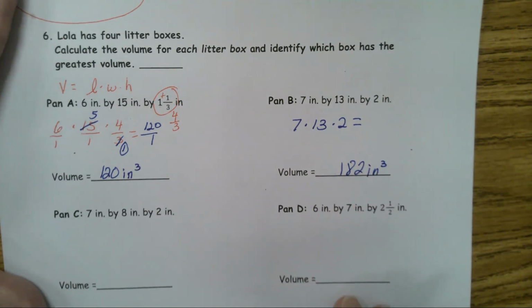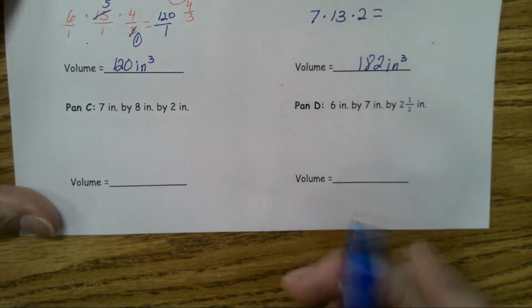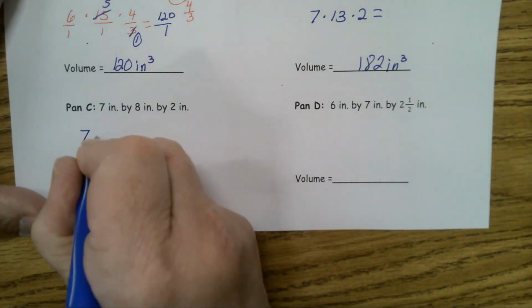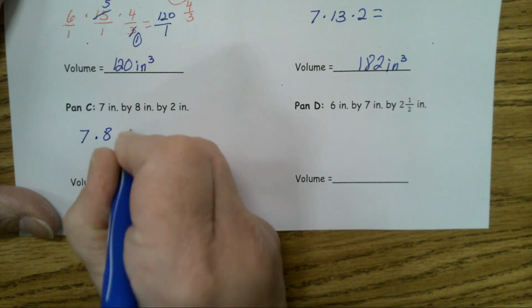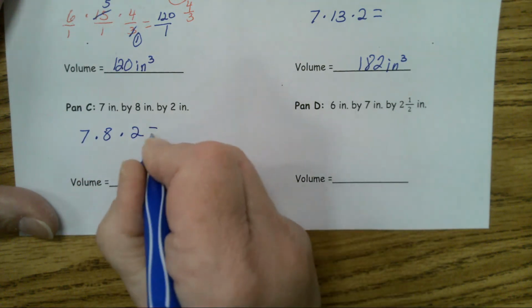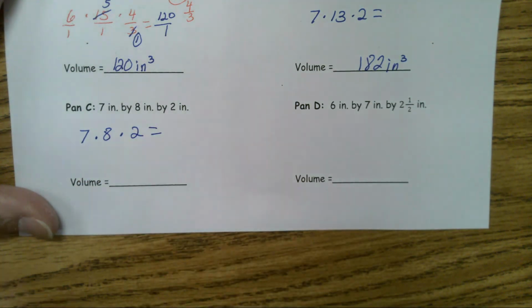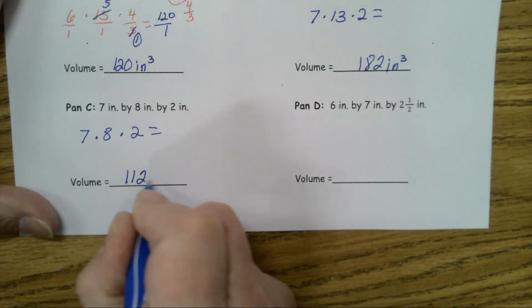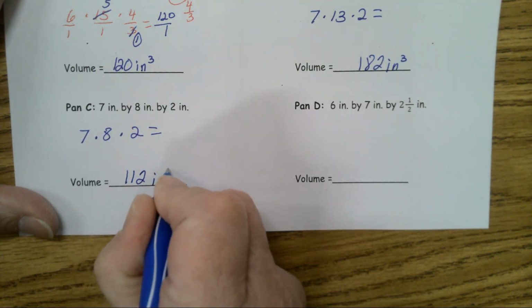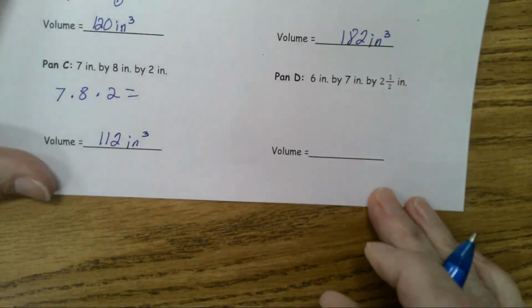Now let's go to pan C. 7 times 8 times 2. What's the volume for that pan? 112 inches what? Cubed.